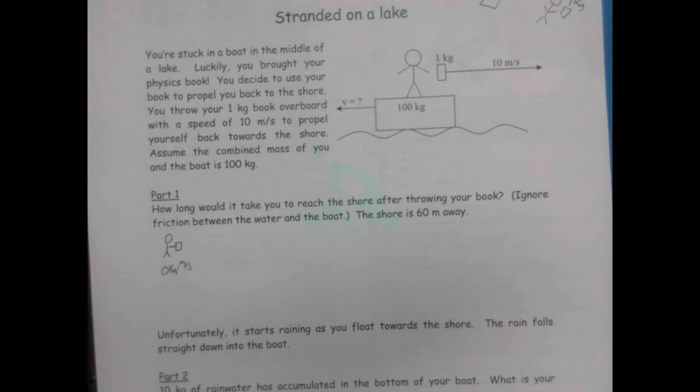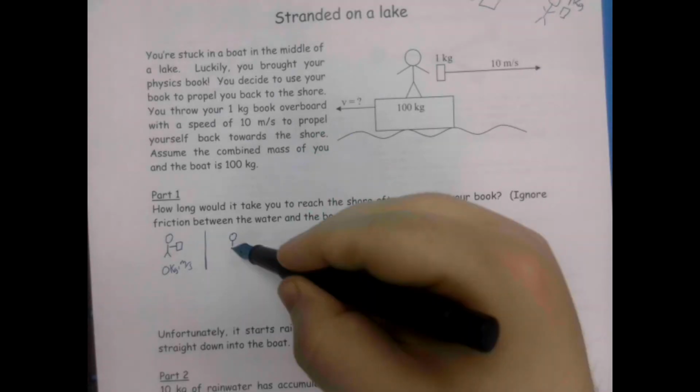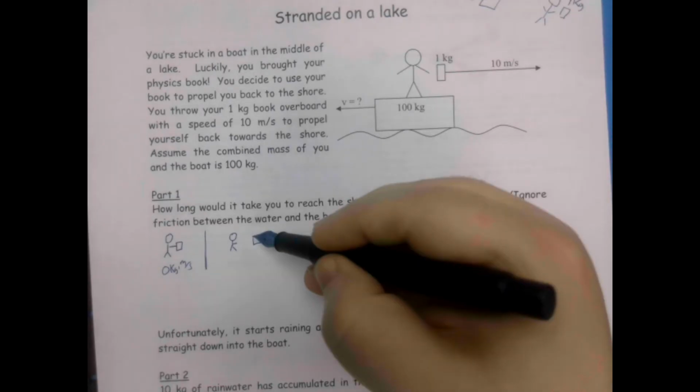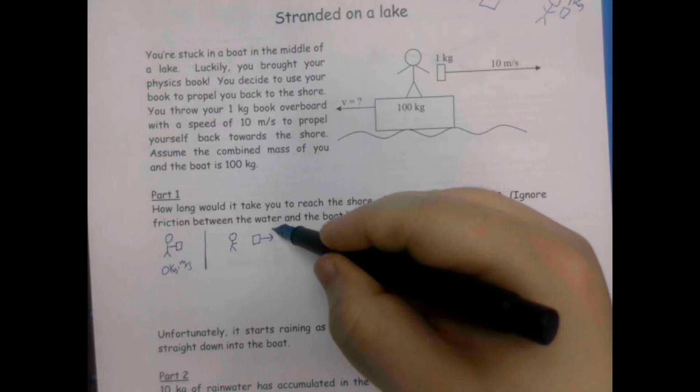After you throw the book, the book is going to be moving at 10 meters per second, and you are going to be moving at some velocity.